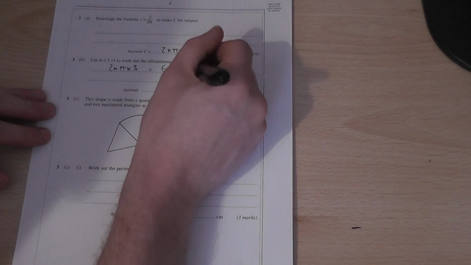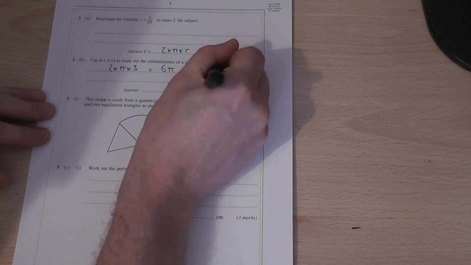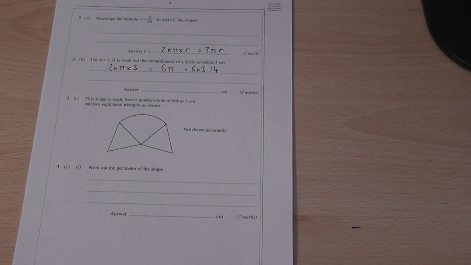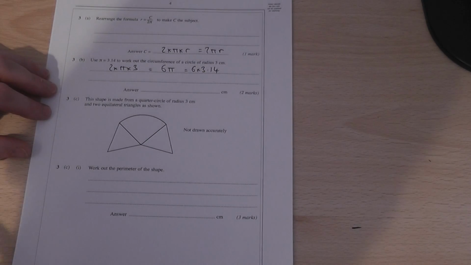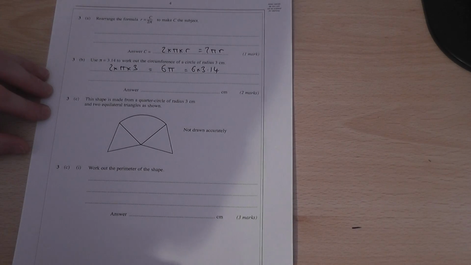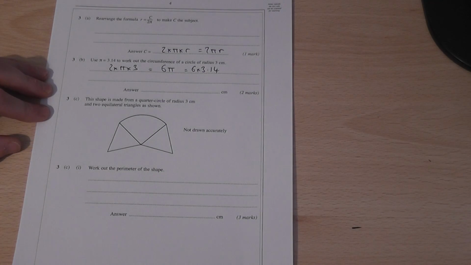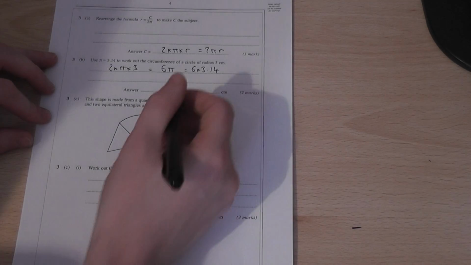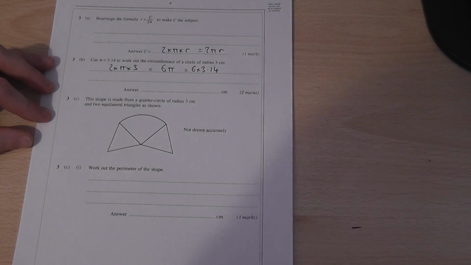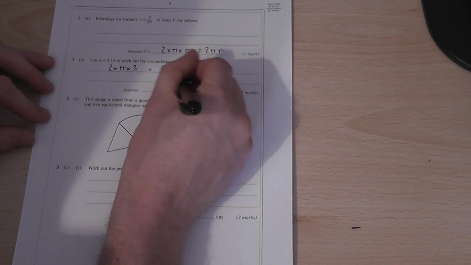Using pi to be 3.14. Well, you can do this in your head, but if you're not sure and want to get it exactly right, then one option is to use the grid method to check your answer. In the grid method, we draw a grid.